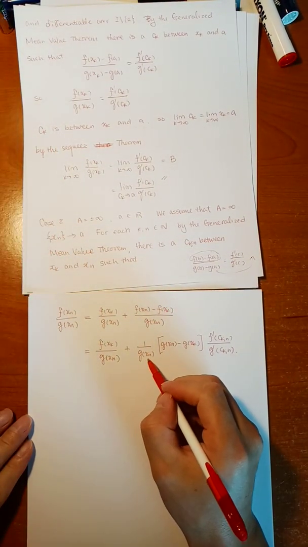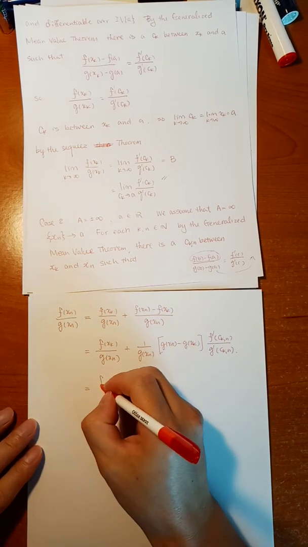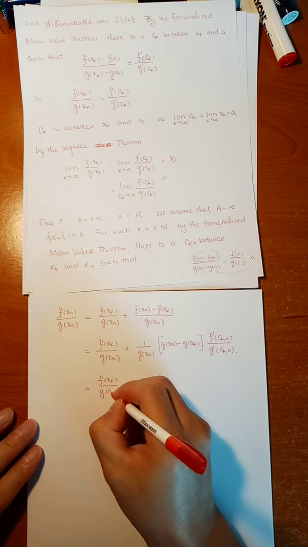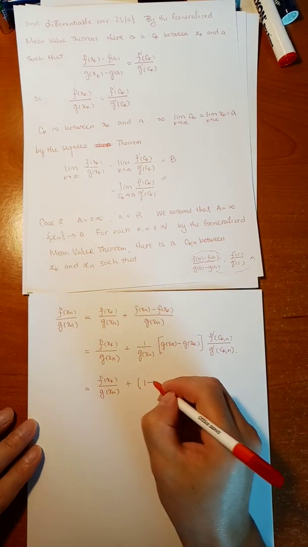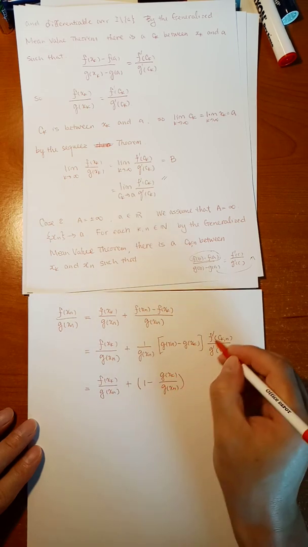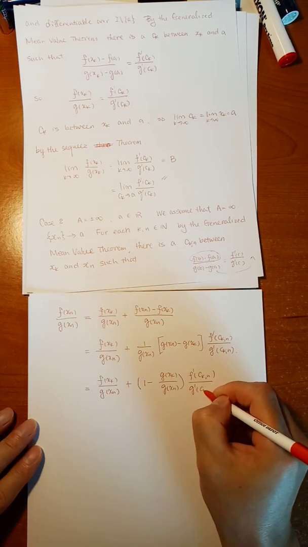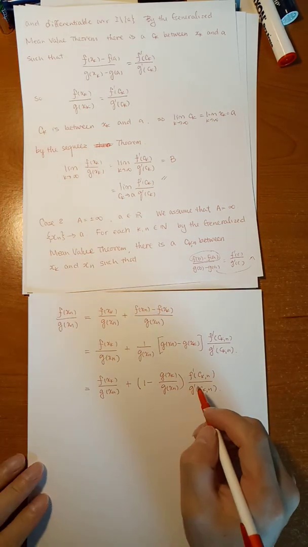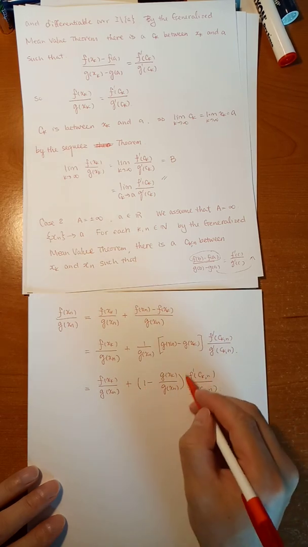And then you distribute this denominator into the bracket. You will have f(xk) over g of xn, plus 1 minus g of xk over g of xn, times f prime of ckn over g prime of ckn. And then you do the distribution. You see here, we want this 1 times this.